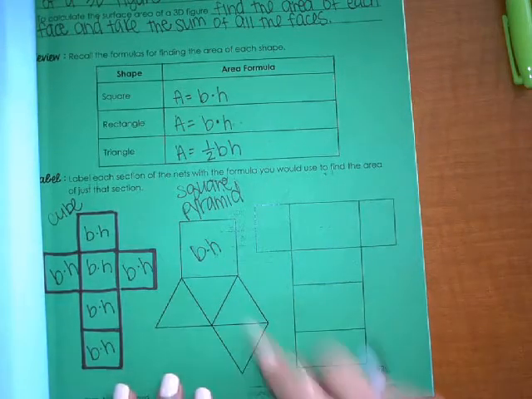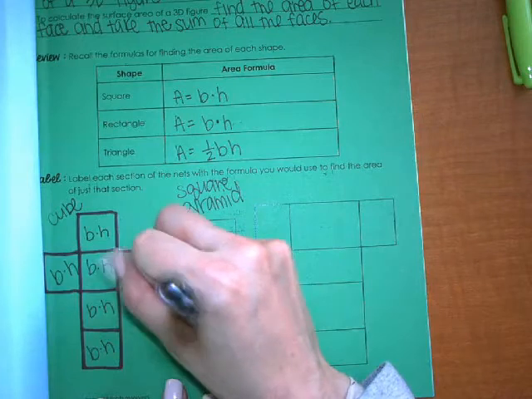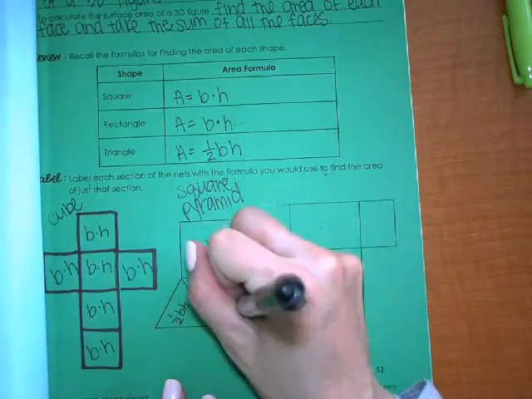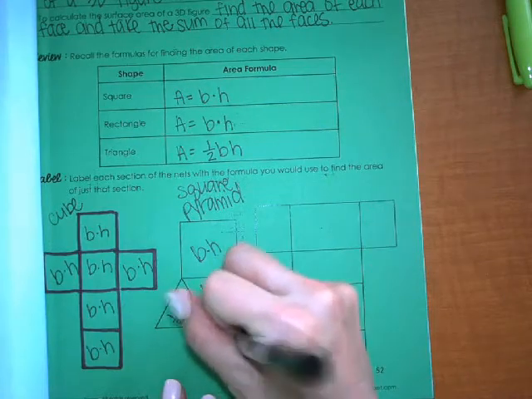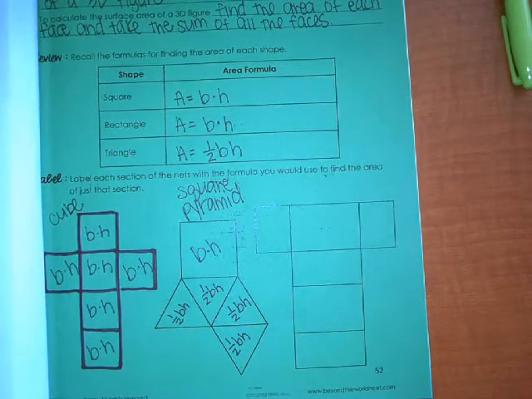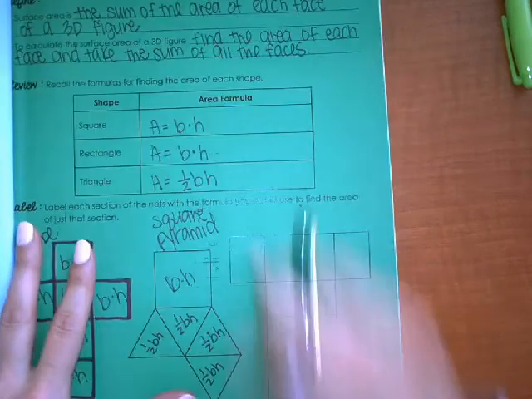And then how do I find the area of the triangles? And what's going to be true about all the triangles? They're all going to be the same. They're all going to be equal. So you could figure it out. You're not being tested on it this year. Is that understood? Okay.